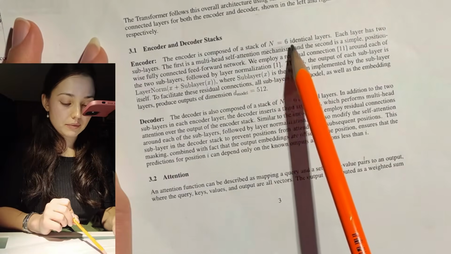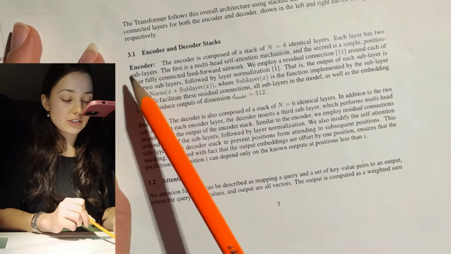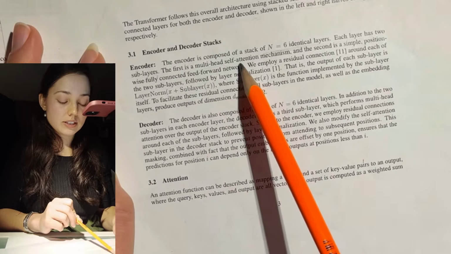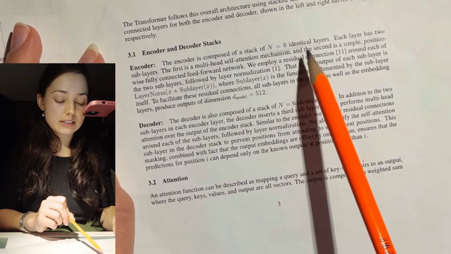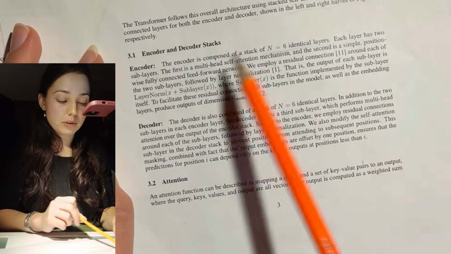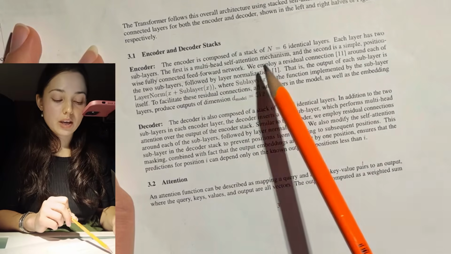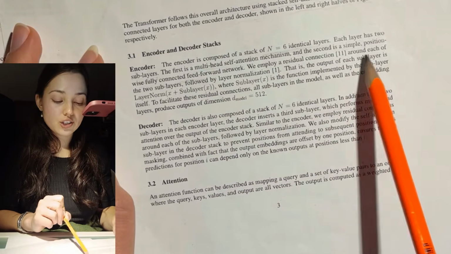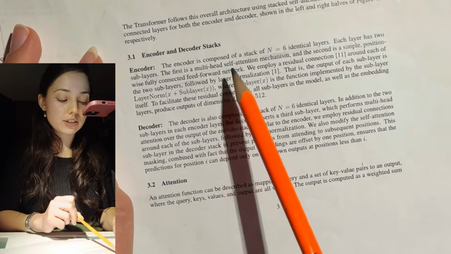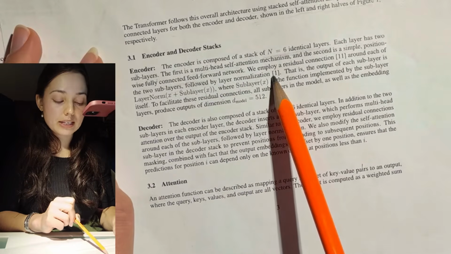Okay, so again, there's 6 layers. Each layer has 2 sublayers. The first is a multi-head self-attention mechanism, and the second is a simple position-wise, fully connected feed-forward network. We employ a residual connection around each of the 2 sublayers, followed by layer normalization.